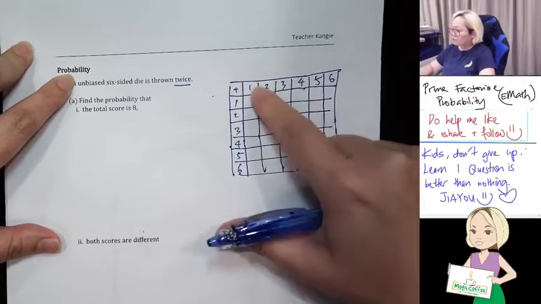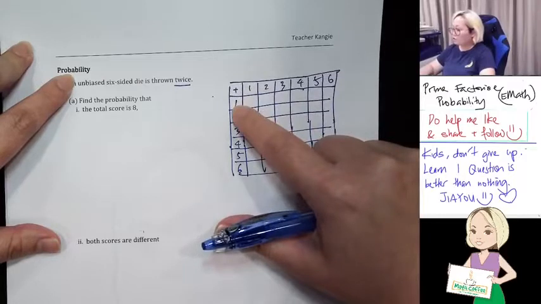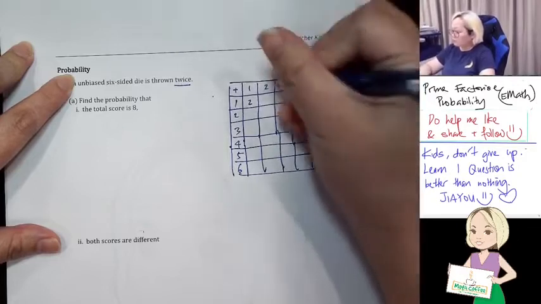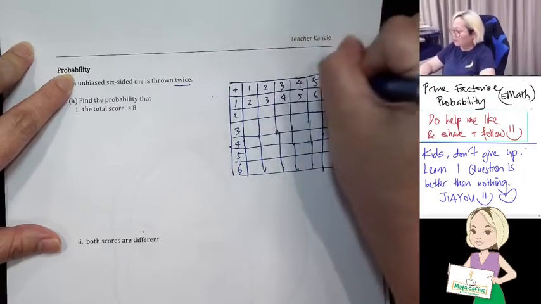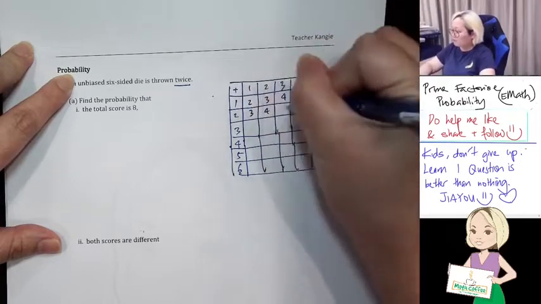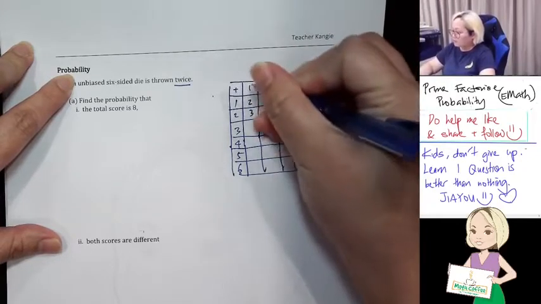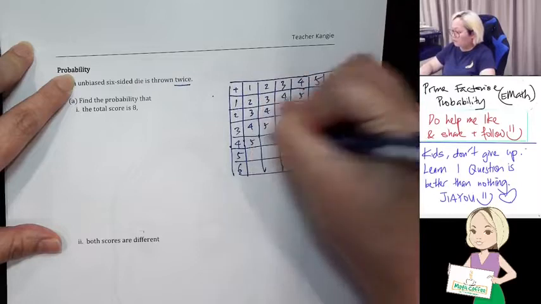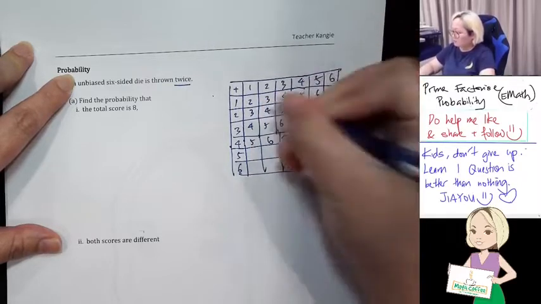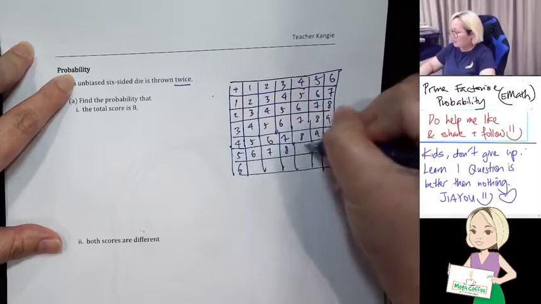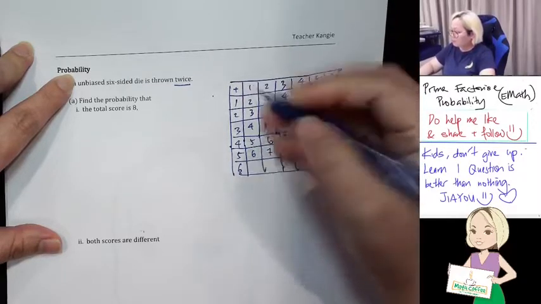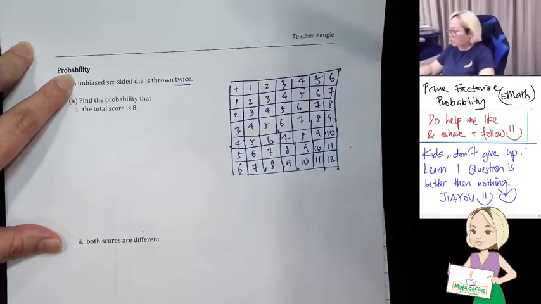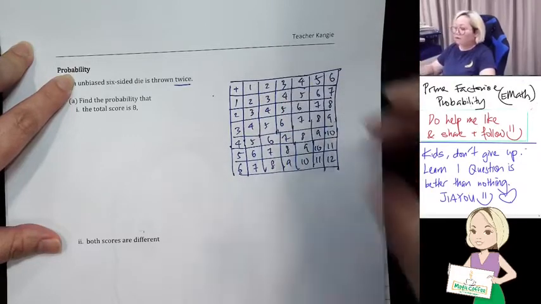You fill up the table. So if my first throw is 1, and the second throw is also 1, add up together, the score is 2. So 1 plus 2 is 3, 4, 5, 6, 7. This will be 3, 4, 5, 6, 7, and 8. 1 plus 3: 4, 5, 6, 7, 8, and 9. 1 plus 4: 5, 6, 7, 8, 9, and 10. 1 plus 5: 6, 7, 8, 9, 10, and 11. 1 plus 6: 7, 8, 9, 10, 11, and 12. So with this, you can see all the possibilities of the total score.